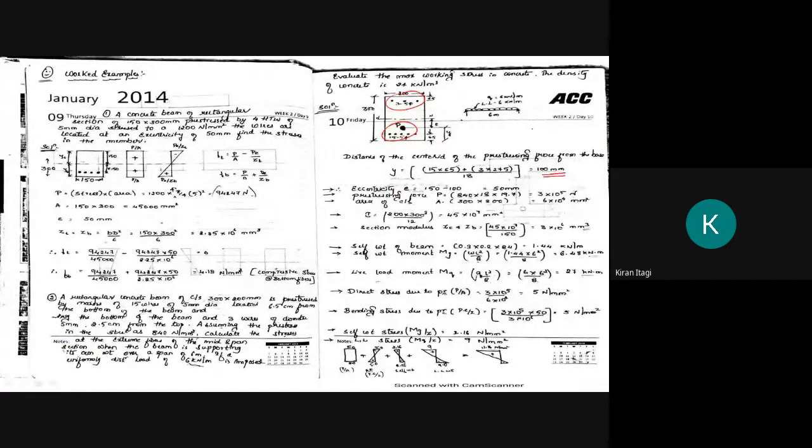Now, once you have calculated the value of y, here you have to determine the eccentricity. I will draw a bigger diagram here. Okay, this is your effective pre-stressing force. And this distance is how much? 100. Therefore this E will be how much? E will be equal to 50 mm. Okay, remember this one.